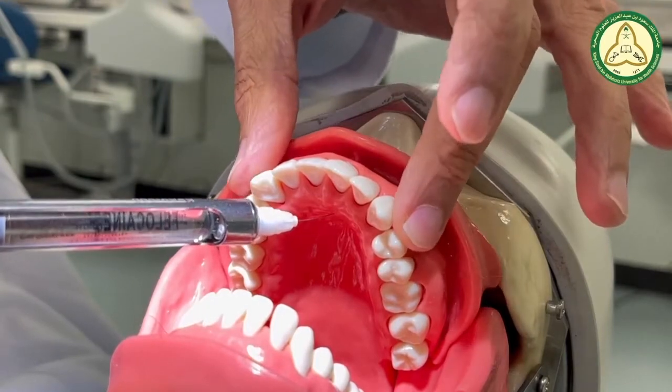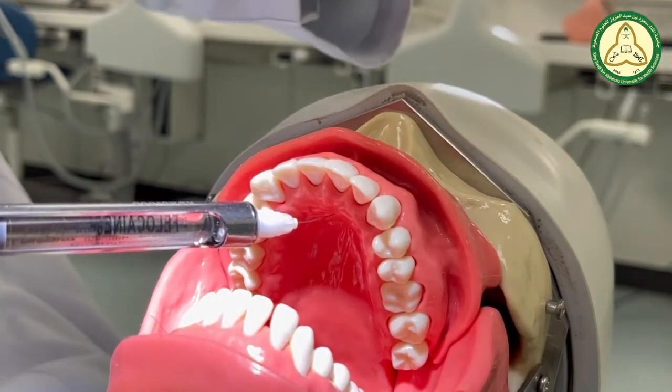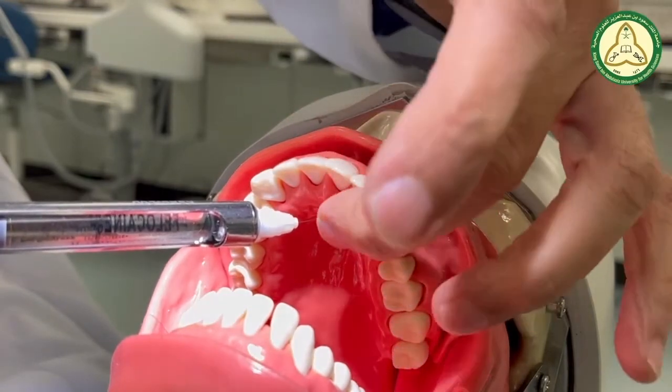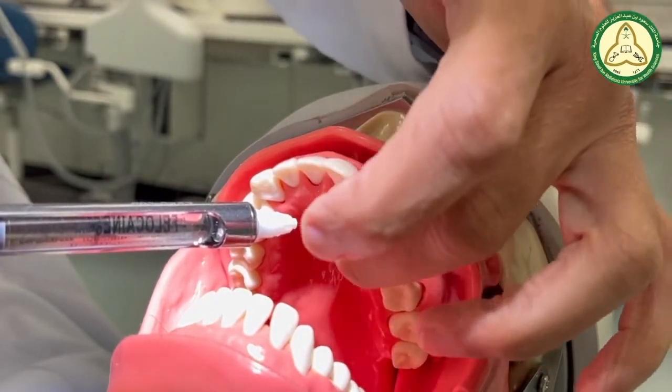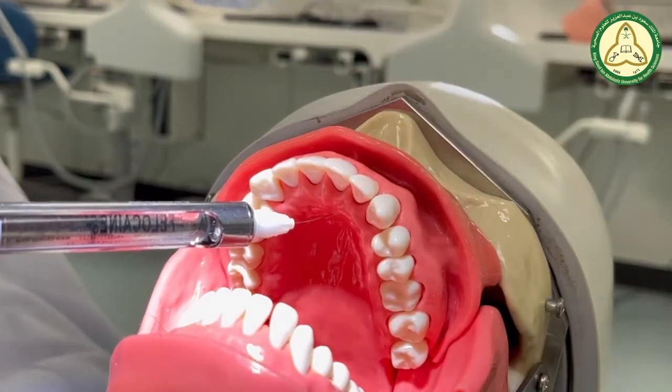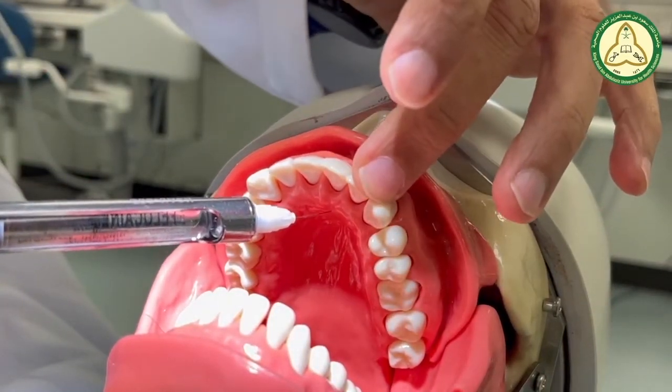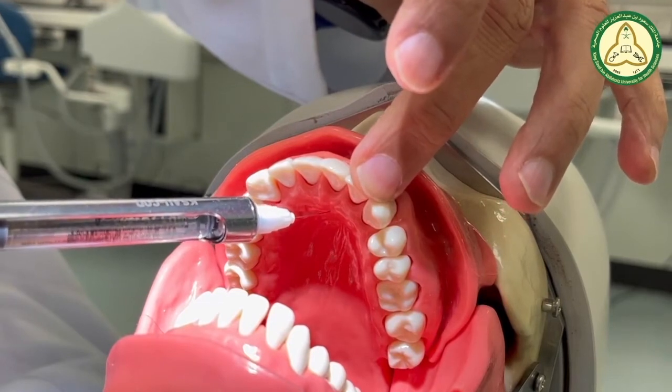If you could not negotiate the canal, no problem. You can deposit the local anesthetic at the entrance of the canal, and it will diffuse. As you know, the local anesthetic will diffuse and reach the nerve. So this is how the nasopalatine nerve block is done.